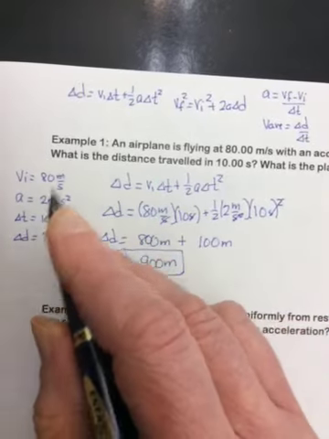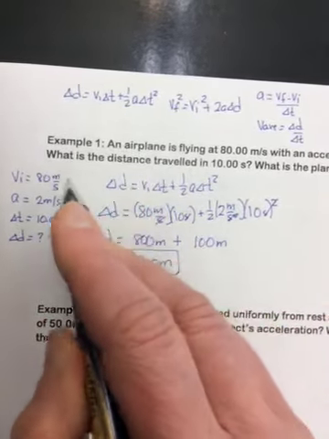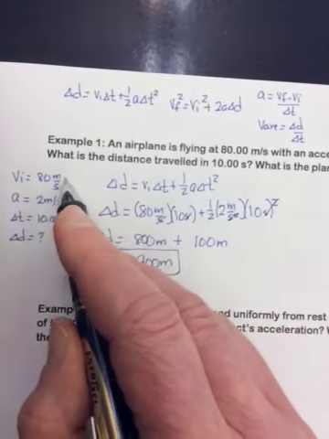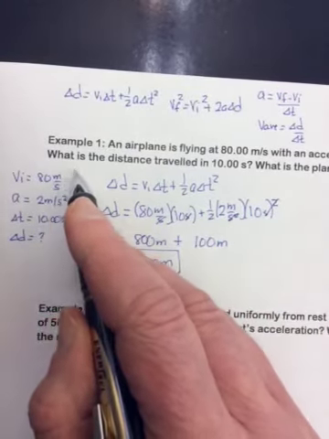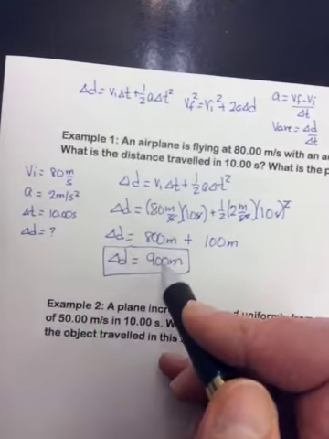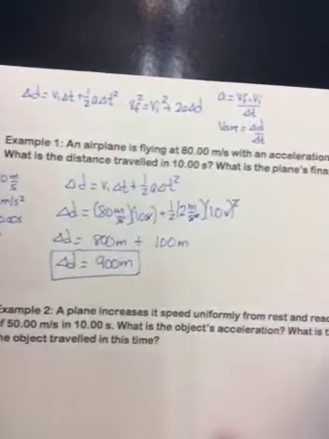Now I decided to be nice and I didn't put any directions in. I made these all scalars, like I talked about speed. I could have easily said 80 meters per second east and 2 meters per second squared east, in which case then this delta D would have been east.